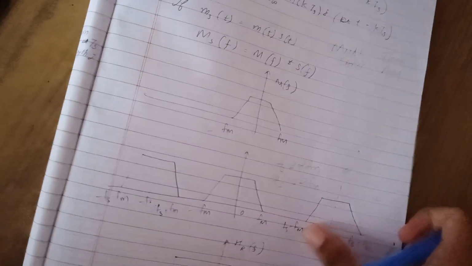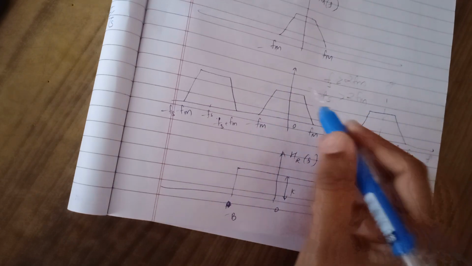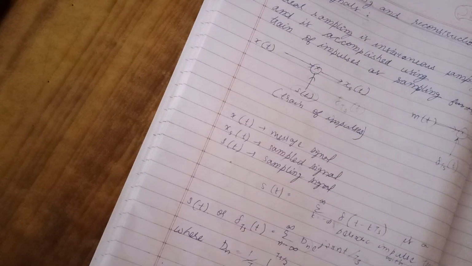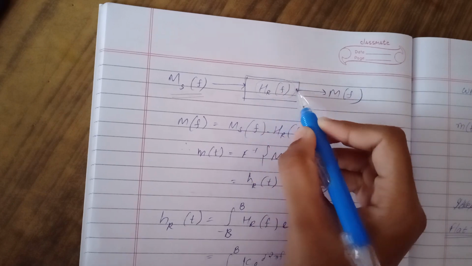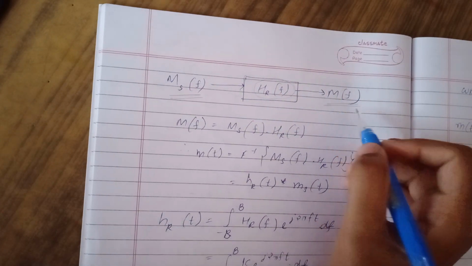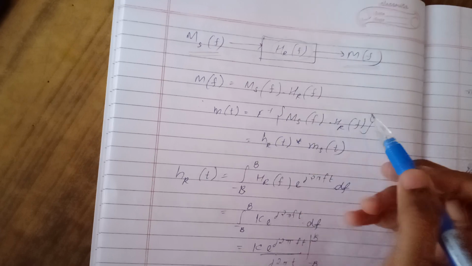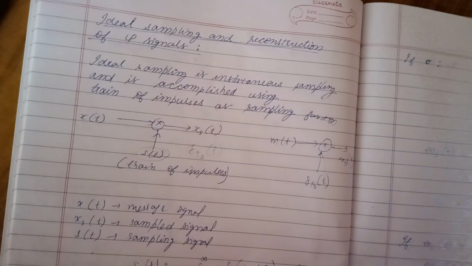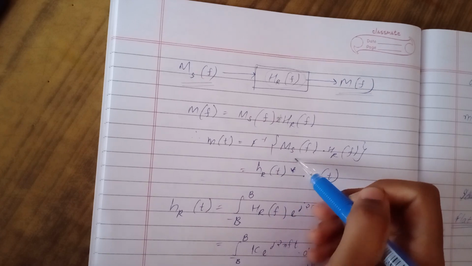Then when we use a low pass filter, this is what we can extract. We are basically extracting the signal. If this is our signal, we use a filter and we will get our original signal. So m of f will be what? Ms of f into Hr of f. So if I do the Fourier transform, this is actually convolution, sorry. When you convolve it, it's convolution.